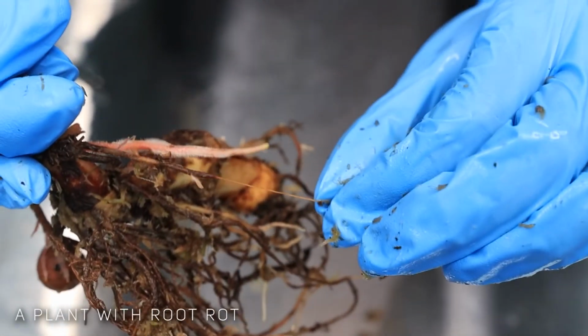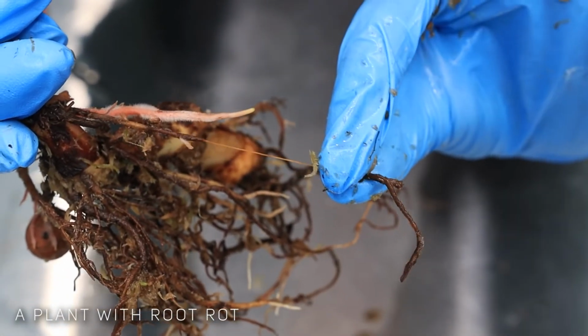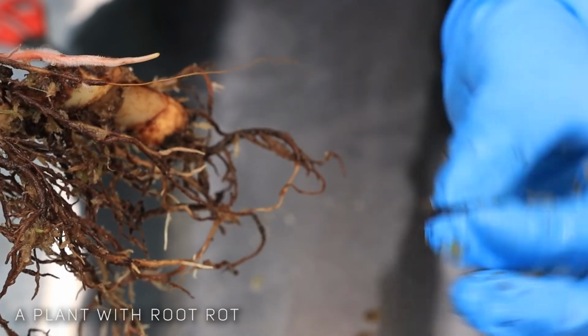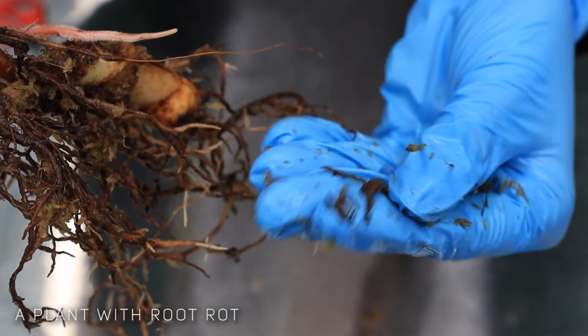Again, roots can appear browner than usual if they are in soil, and coir specifically can often stain the roots, making them appear slightly darker than usual. However, this isn't too much of a problem, to be honest with you, because a plant that has root rot is quite noticeable in terms of the roots. The roots often feel very mushy to the touch, to the point where they can easily pull off in your hands, and the root can give off a very unpleasant odor. It's not nice if you've ever smelt it.